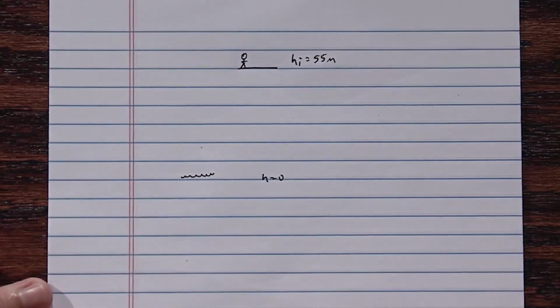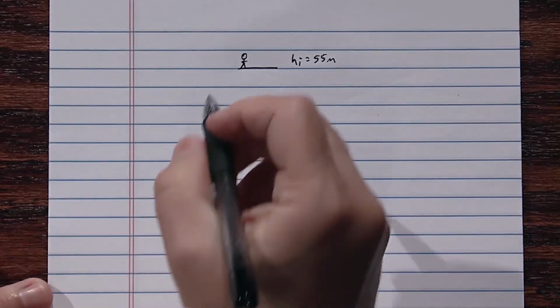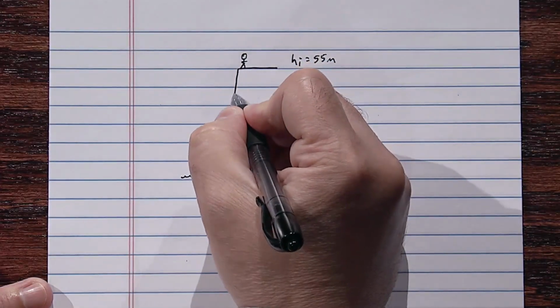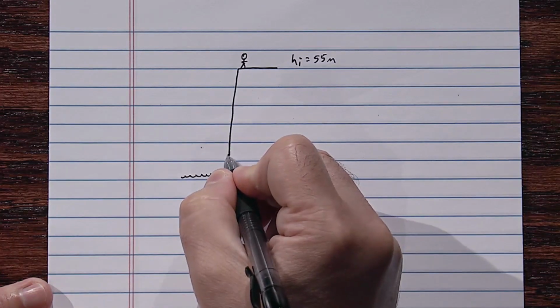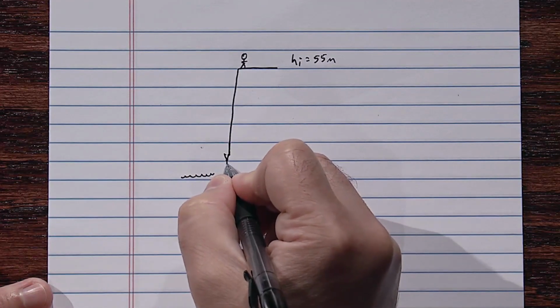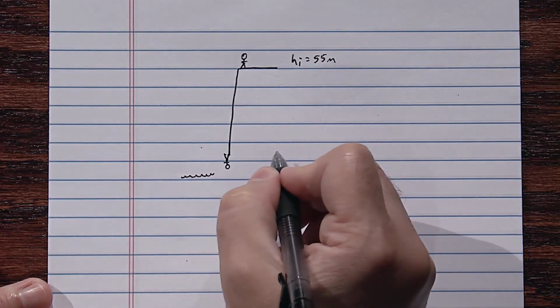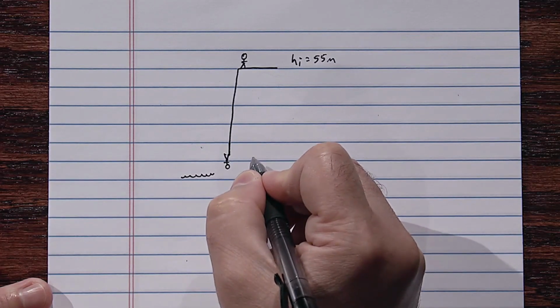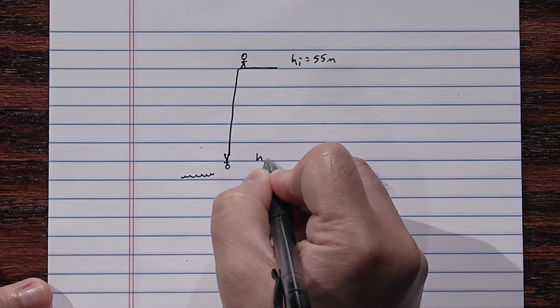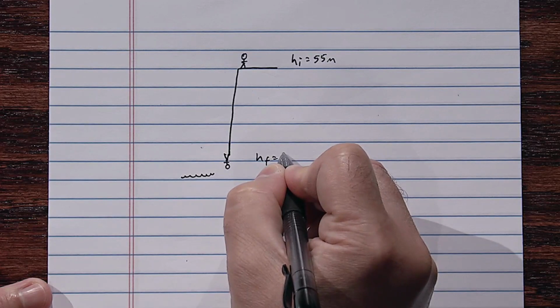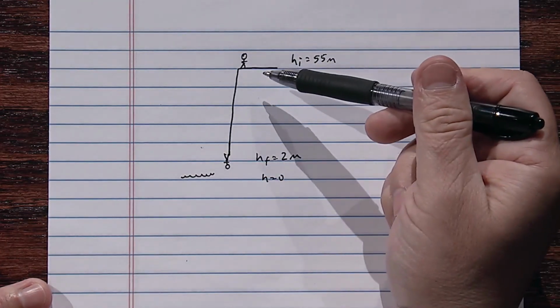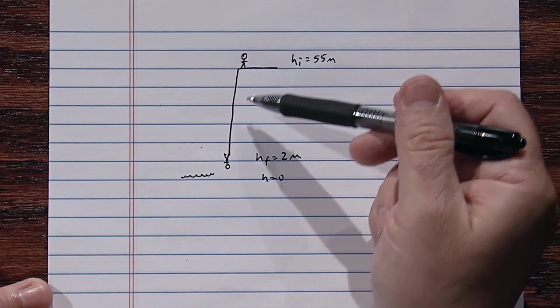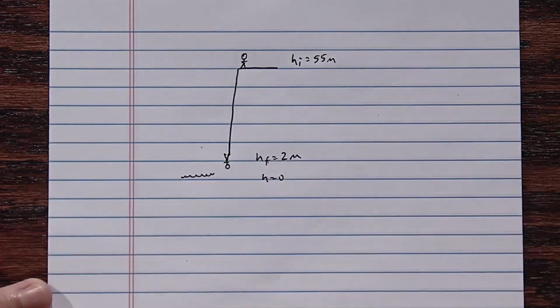When George bungee jumps, he will end up 2 meters above the river. So height final is equal to 2 meters. So George starts off at a height of 55 meters, ends up at a height of 2 meters.